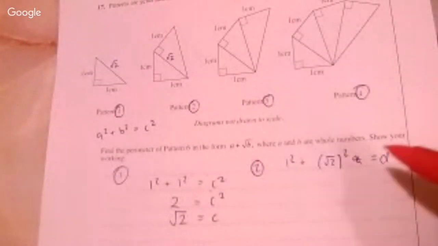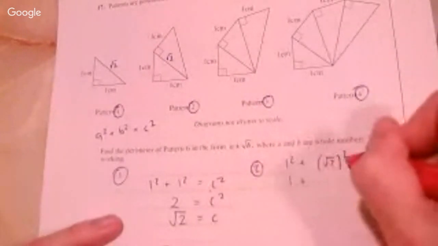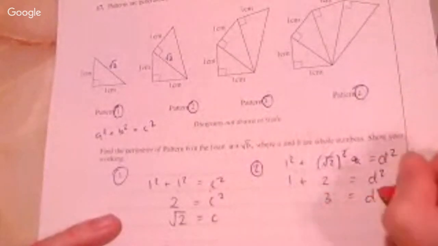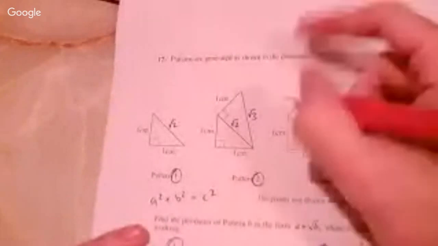For pattern 2, I'm only focusing on this bit of the right angle triangle. So I'm going to have 1 squared plus root 2 squared equals, I'm going to call that D squared, just so I've already used C squared. Okay, let me try and move the camera. So from there, I'm going to get 1 plus, now root 2 squared, so I'm just going to cancel the squares. So I'm going to have D squared is equal to 3. So that would be root of 3 is equal to D. So I'm going to have root 3 here. Okay, so that means this was root 2. In fact, I can write it in here, root 2. Now this would be root 3. Again, that would be root 3.